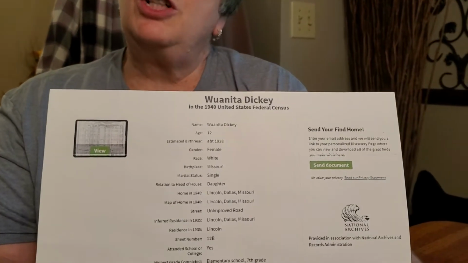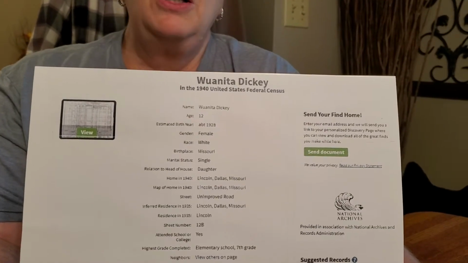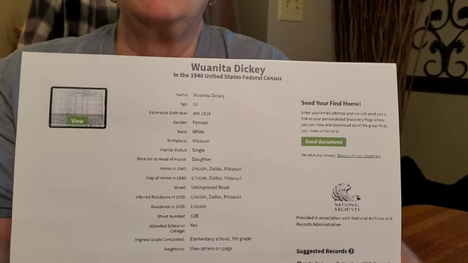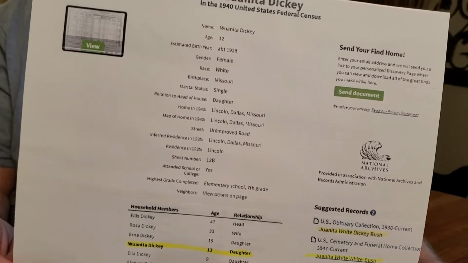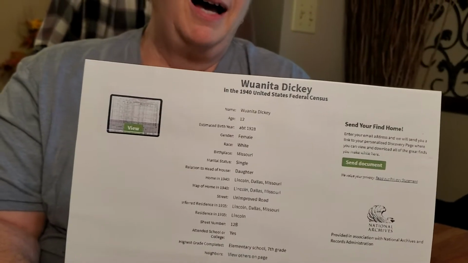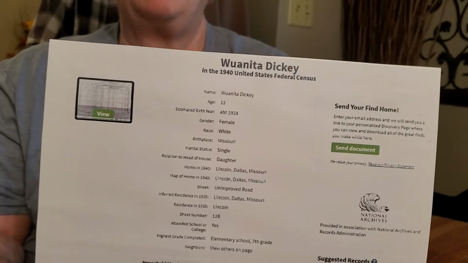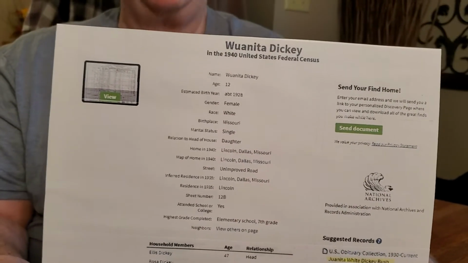Notice that at some point her spelling of her name changes. When she was in the 7th grade, her teacher kept sending her papers back to her with the spelling Juanita. I wish she hadn't done that, because I thought Wanita, the way it was spelled, was kind of unique.